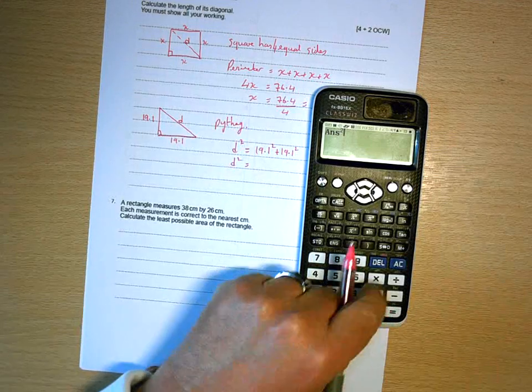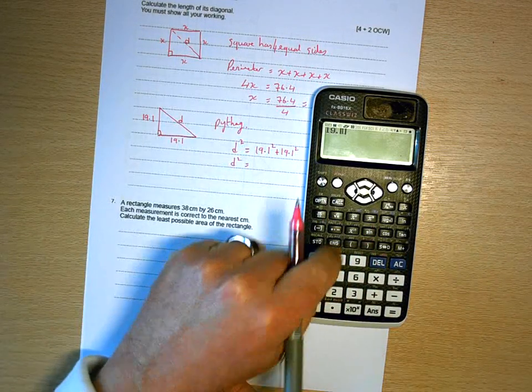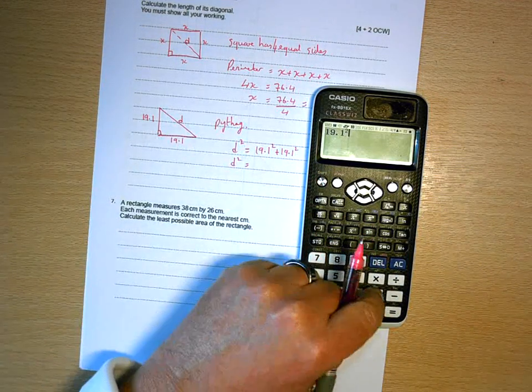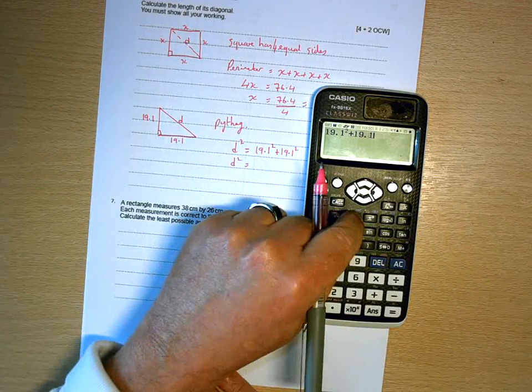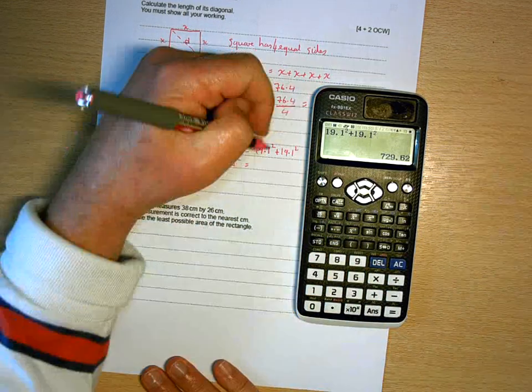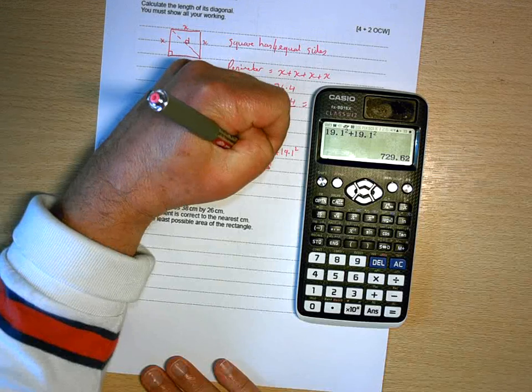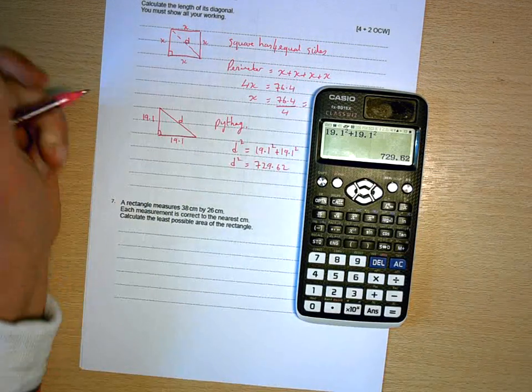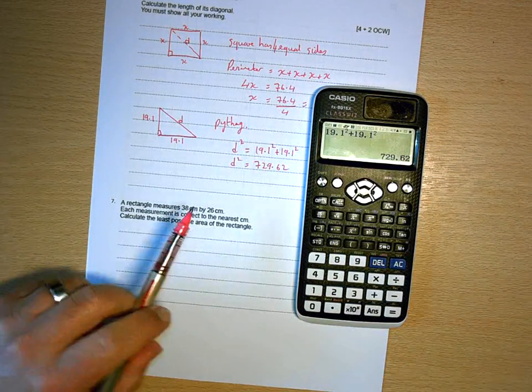So if I square 19.1 squared plus 19.1 squared equals 729.62.